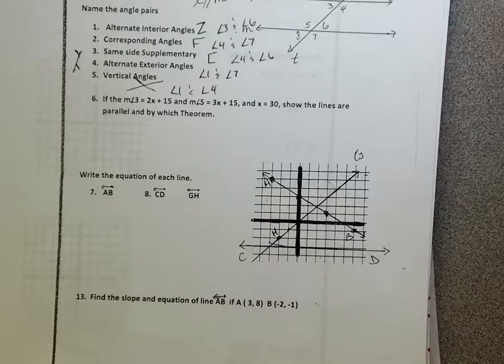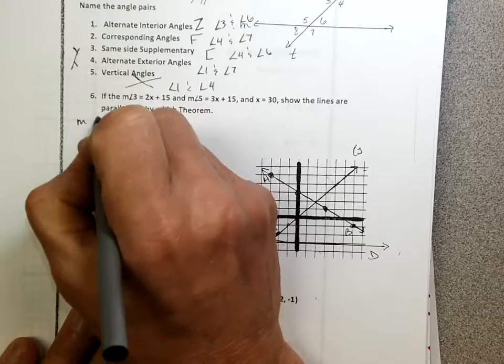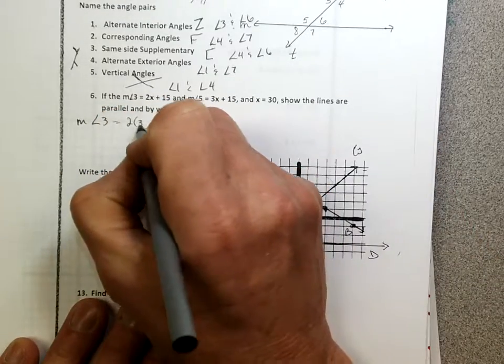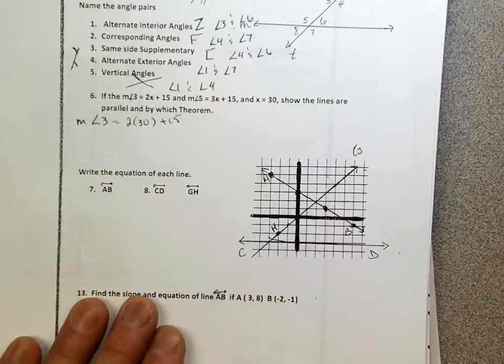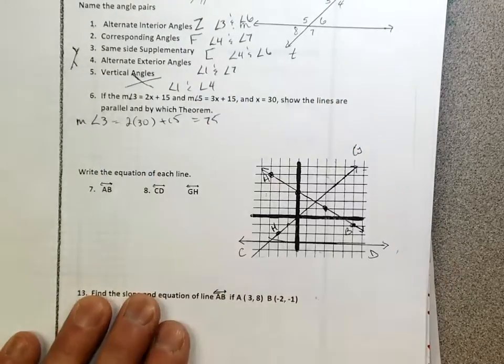So let's check it out, okay? Let's put it in there. Measure of angle 3. Thank you, Mr. Daly. I'm going to go 2 times my 30 plus 15, right? 60 plus 15 is 75, okay?